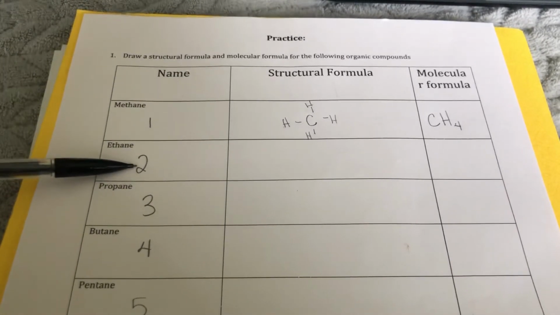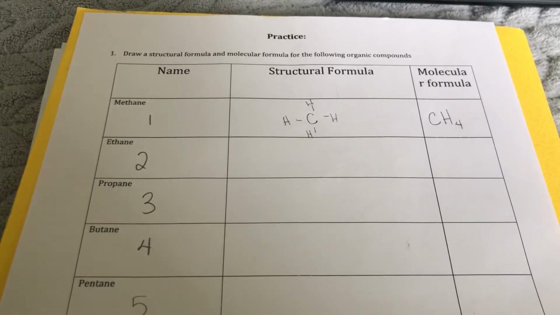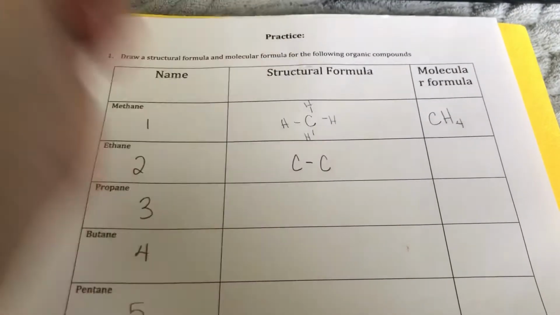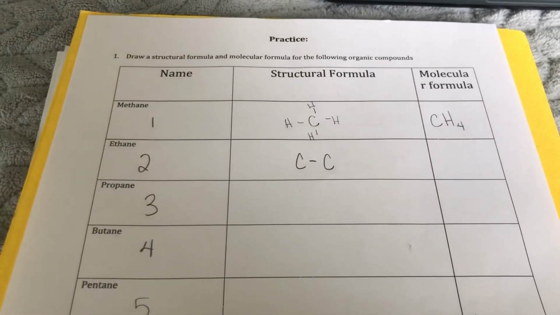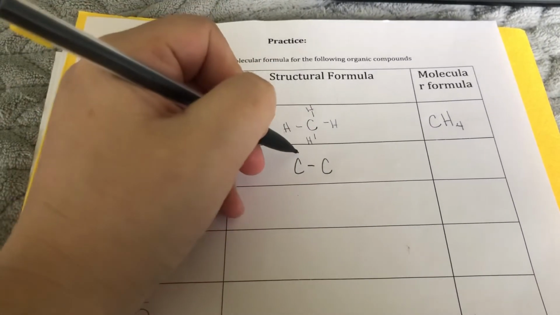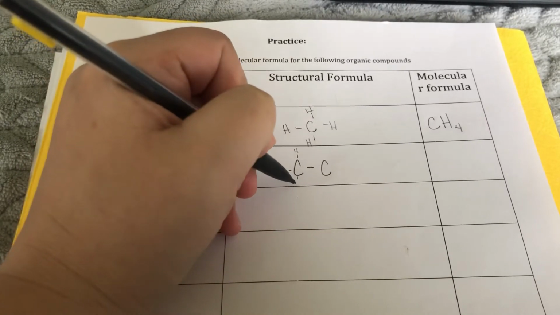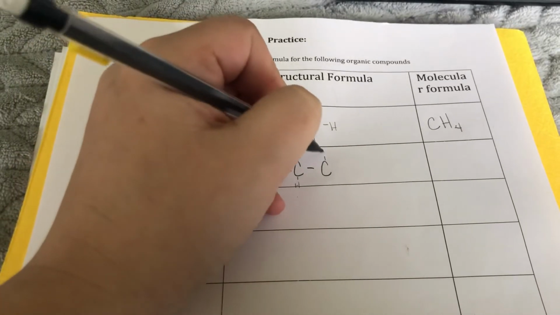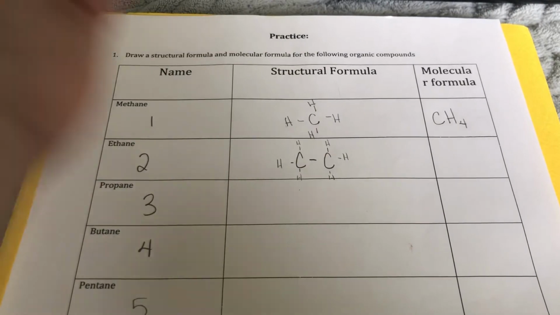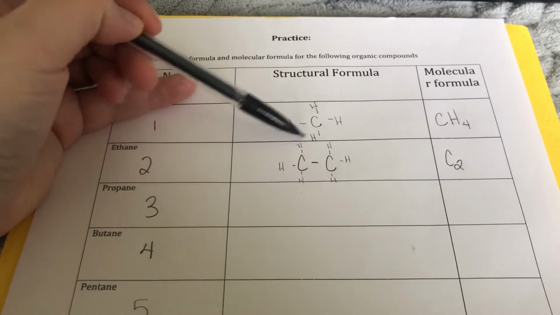Ethane has 2 carbons, so when I'm drawing these hydrocarbons, if I have more than 1 carbon, I bond those together first. So for ethane, I'm going to have 2 carbons bonded together, and I'm going to fill all the empty spots with hydrogen. So this carbon already has 1 bond, so it has a spot here for a hydrogen, here for a hydrogen, here for a hydrogen, and the same thing on this one. So I'm going to end up with C2H6.